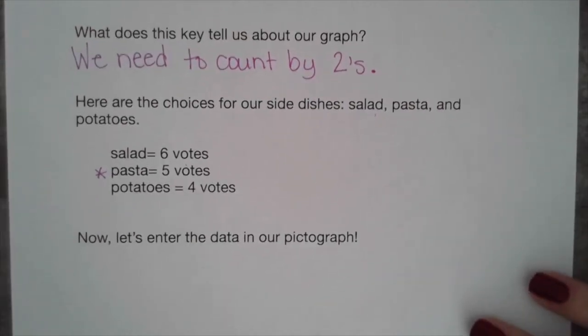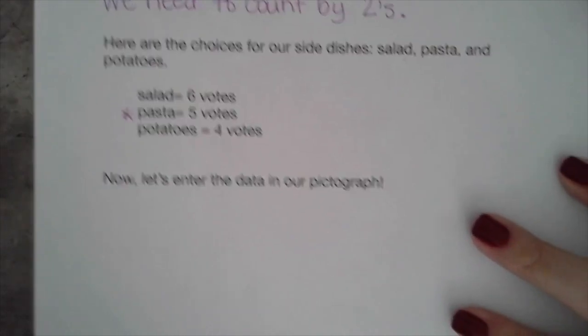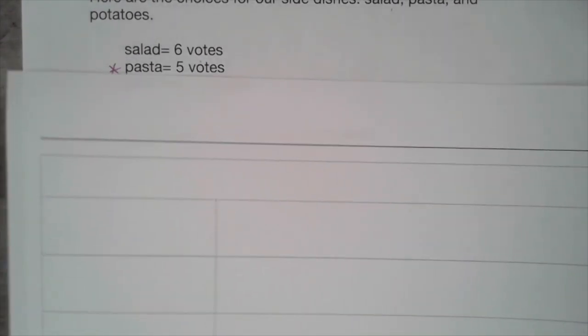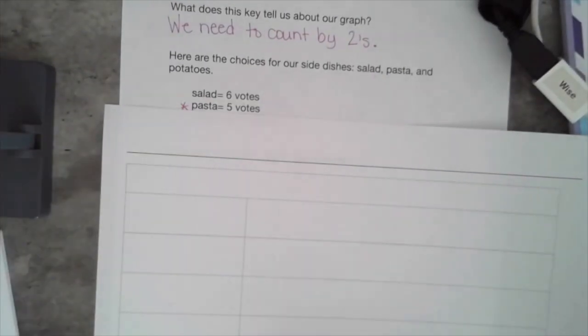Okay, so now we're going to start putting it all together. You're just watching. Make sure you don't have anything in your hands. Okay, let's... Ooh, you can see my messy desk.